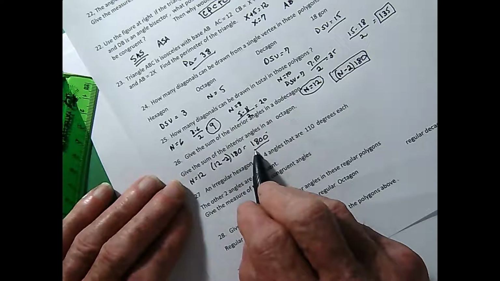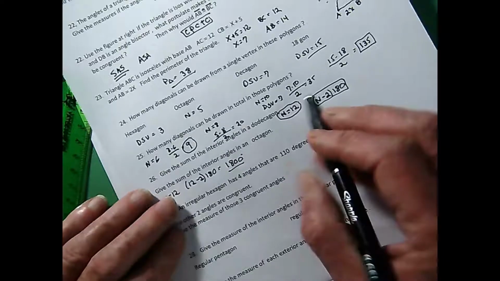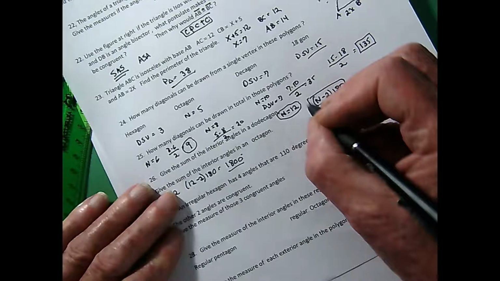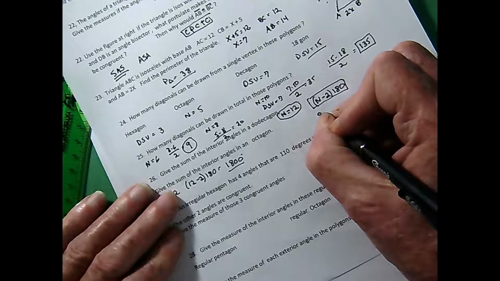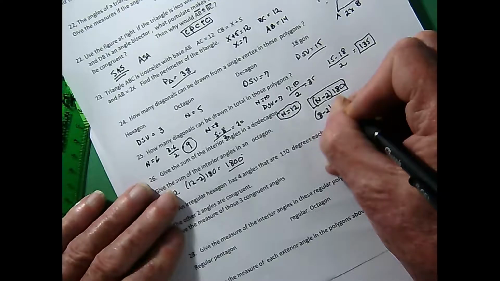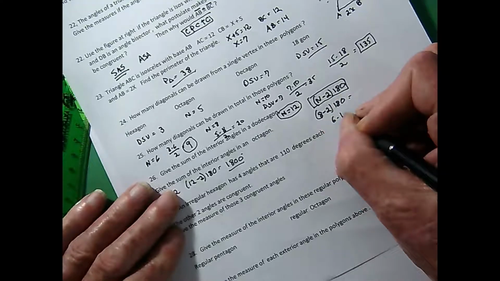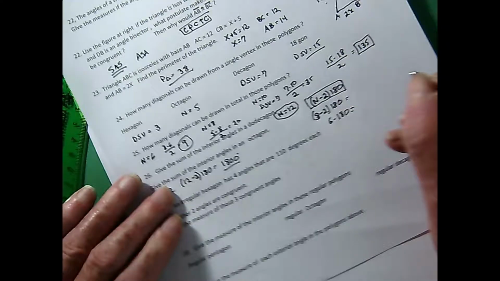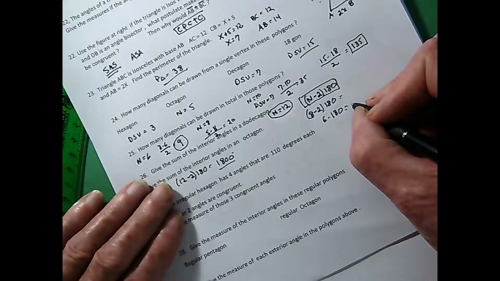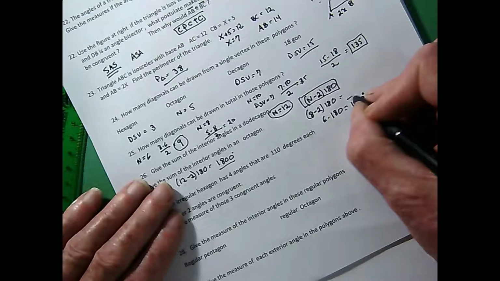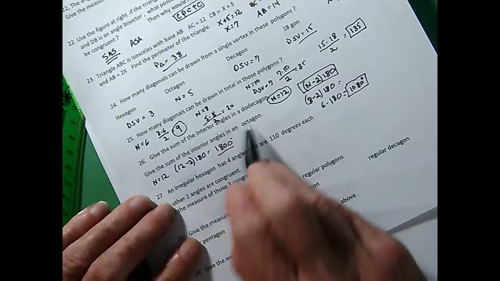What about an octagon? Same formula. So an octagon having 8 sides, 8 minus 2 times 180. And that's really 6 times 180. And 6 times 180, 600 and 480 more. That's going to be 1,080 degrees. That's the sum of the interior angles in an octagon.